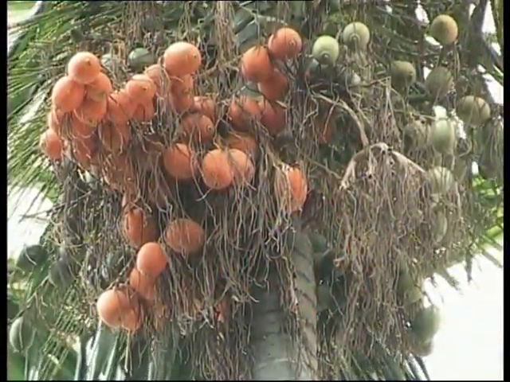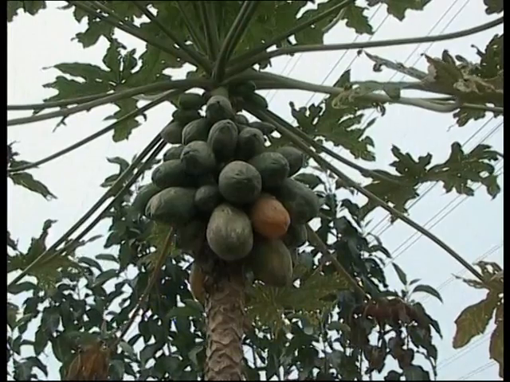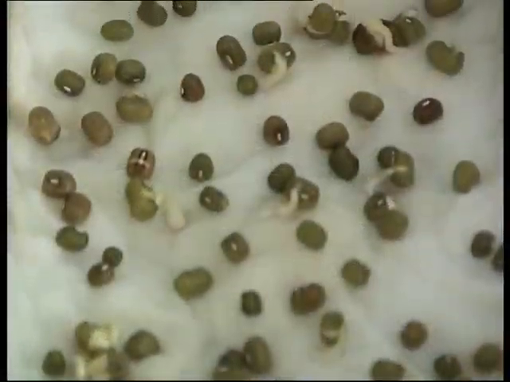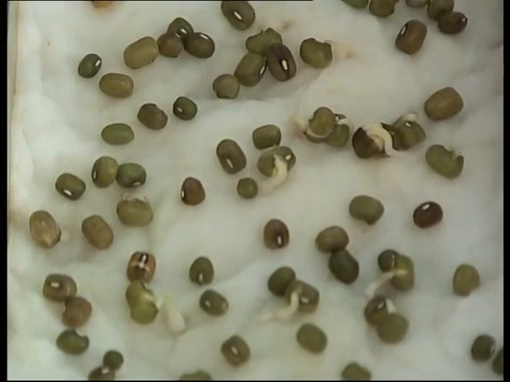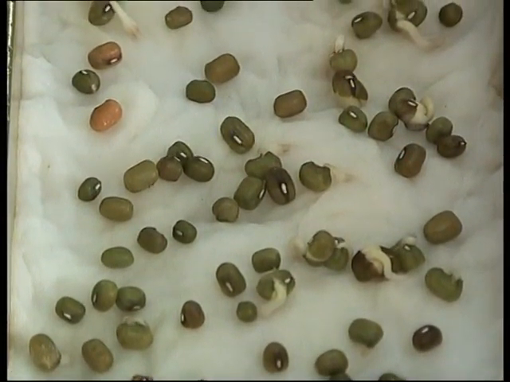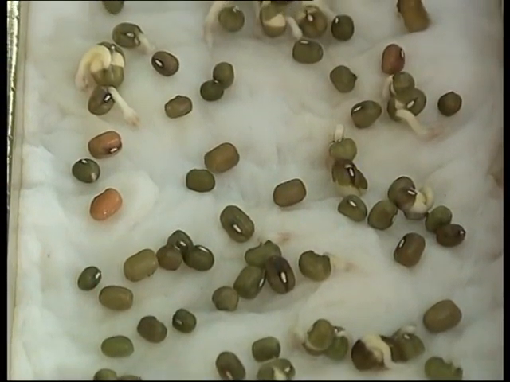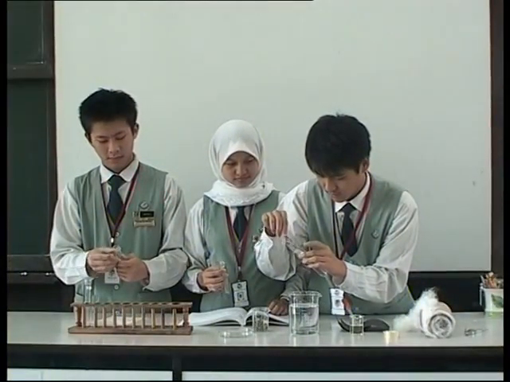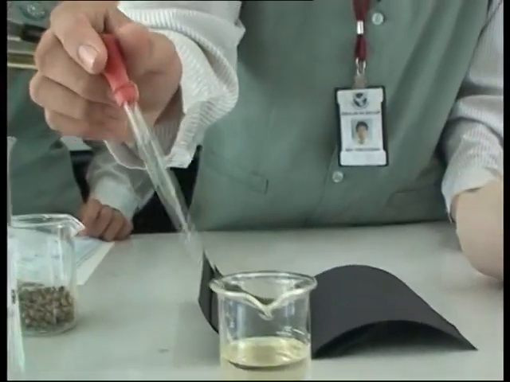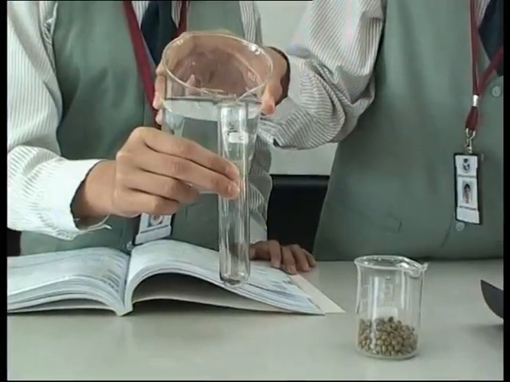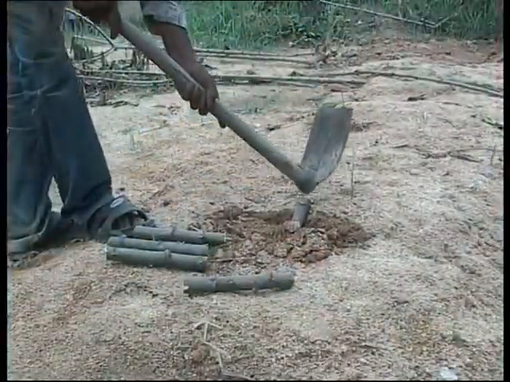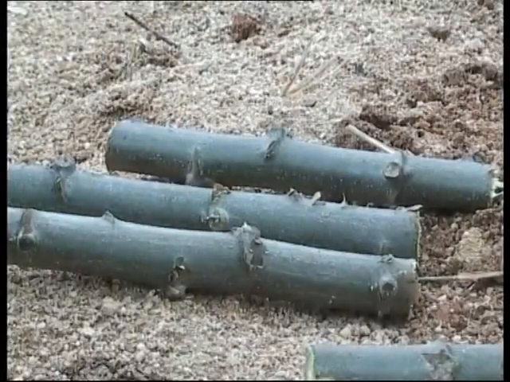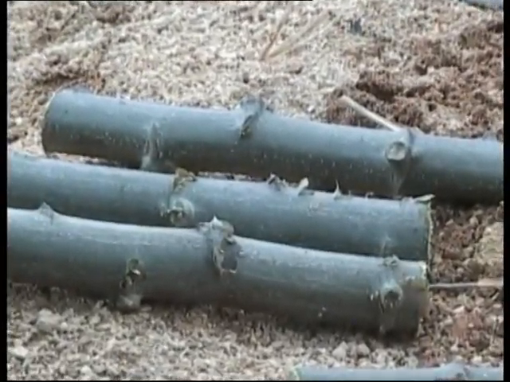Next, we will look at the development of fruits and seeds in plants. We will also examine the physical changes of seedlings during germination, that is epigeal and hypogeal germination. We will also conduct an experiment to study the conditions required for germination of seeds. Then, we will look in detail at vegetative reproduction in flowering plants. Okay, let's now look at the structure of a flowering plant.